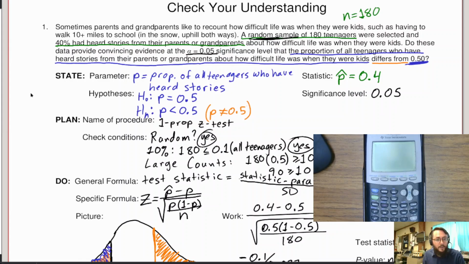I'm using as our example the check your understanding from before, the one on the Flint water crisis. This check your understanding is about the teenagers hearing stories from their parents and grandparents. Okay, so we can see that our sample size is 180. And we know as well, 40% of them had heard stories.